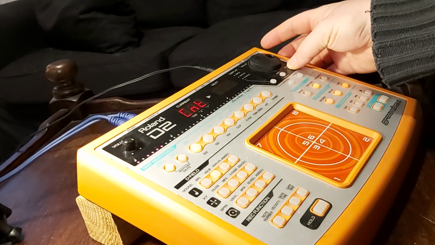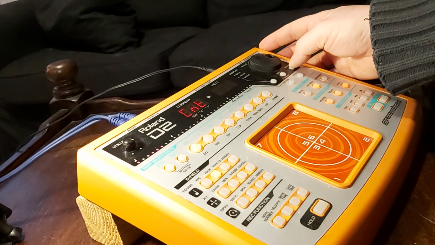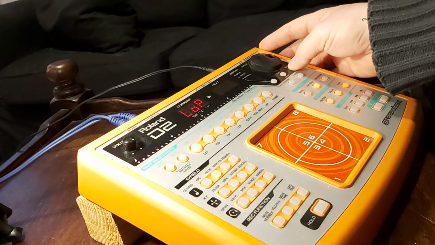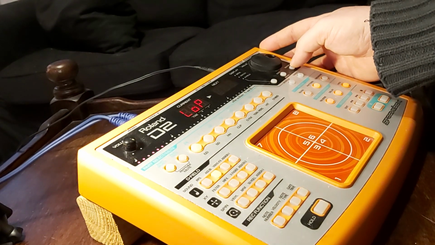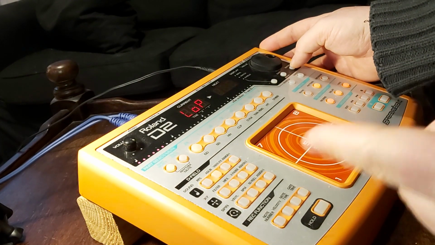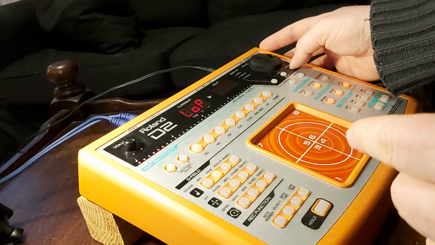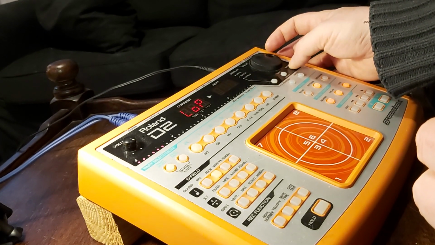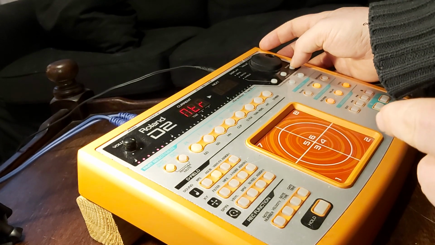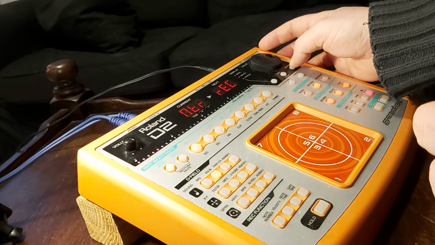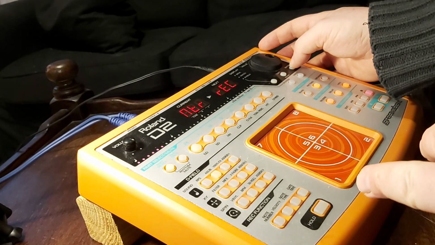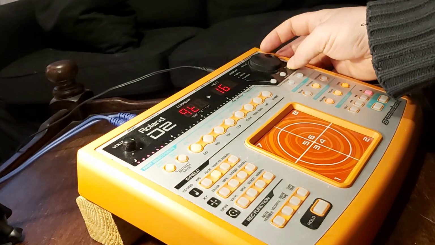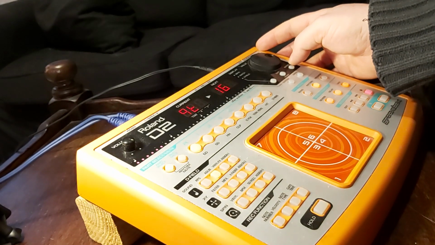When you press enter, it asks for a pre-count. That's for live recording, so just leave it. Loop: if you want it to loop the pattern, you can put it on or off. Then there is the metronome, if you want to hear the metronome while recording or while playing or both. And then there's the quantization.